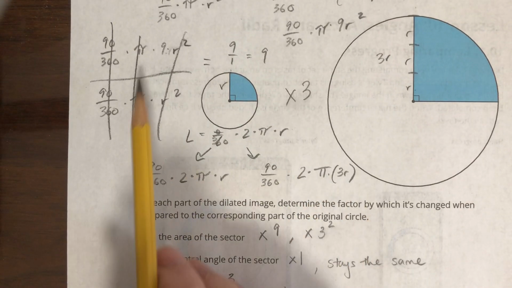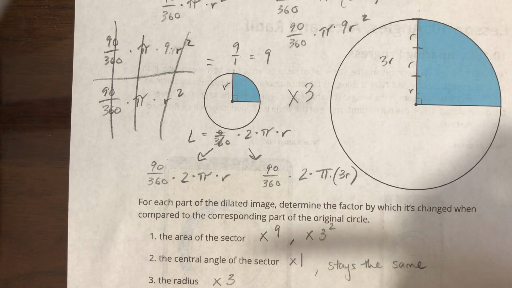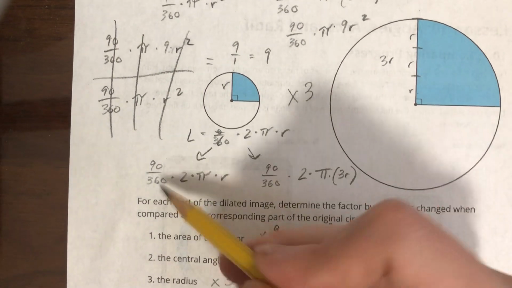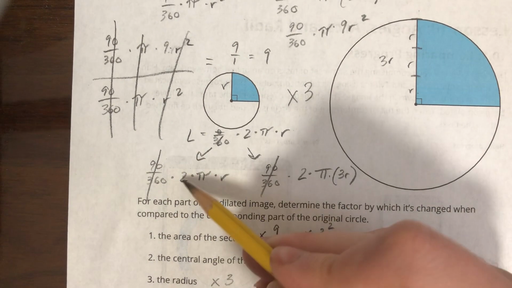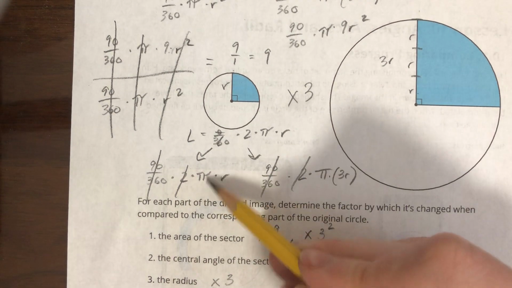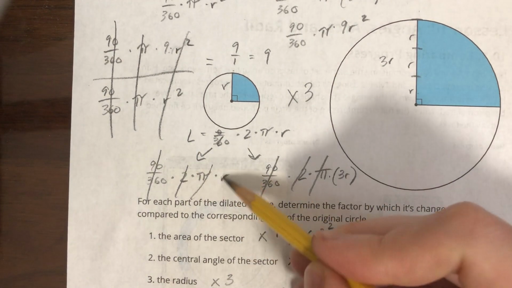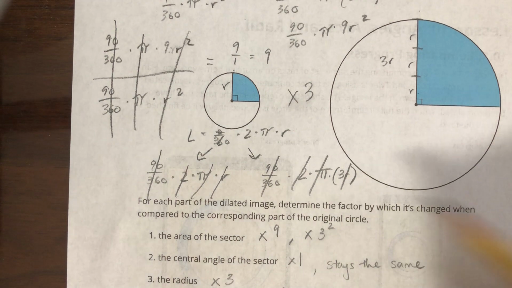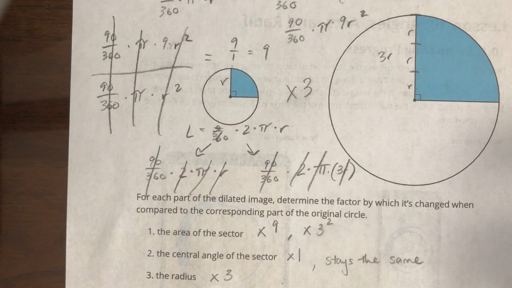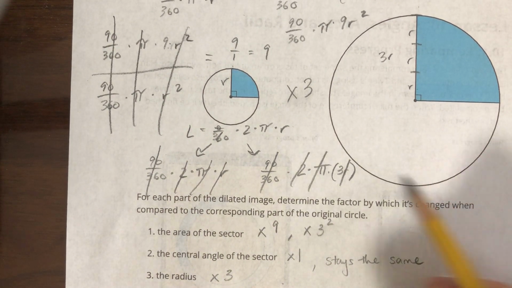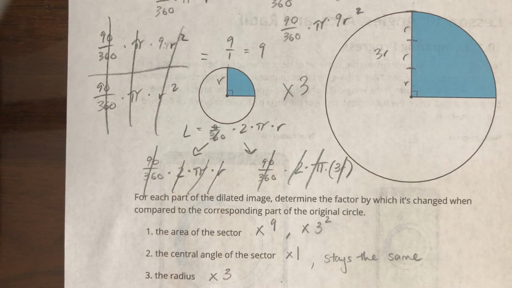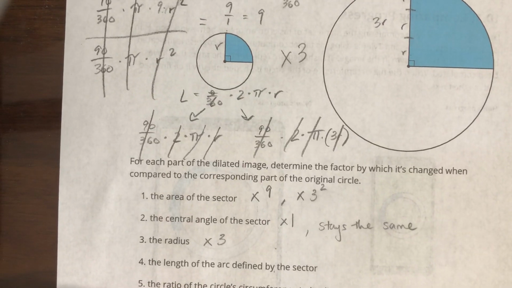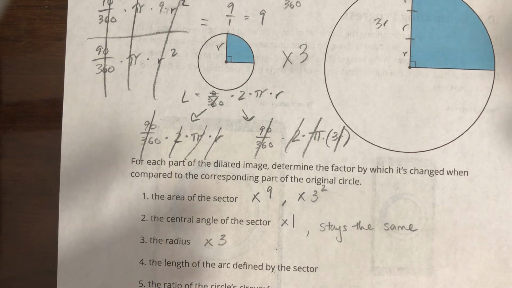So I could go ahead and make that fraction again and cancel out whatever's in common, but you can sort of see it here. The 90 over 360 is going to cancel out, 2's are going to cancel out, pi's are going to cancel out, and that r is going to cancel out, and all that's left is 3. And that makes sense, because circumference, like I mentioned, is a one-dimensional measurement, so it's going to be affected by the scale factor just straight up, times 3.